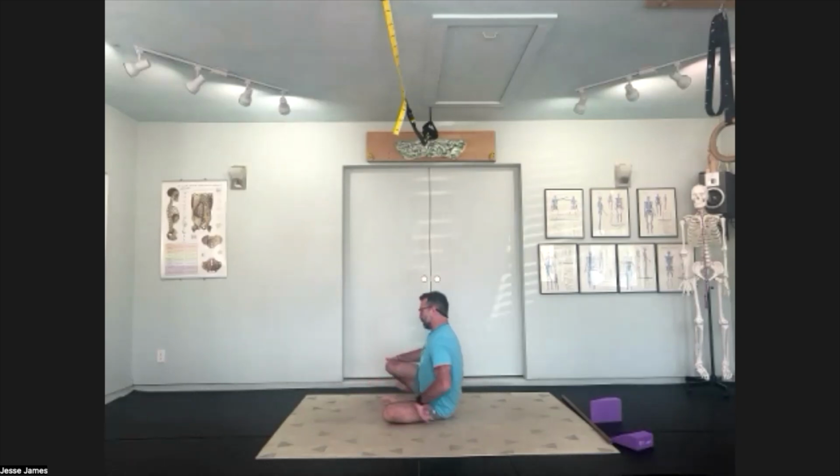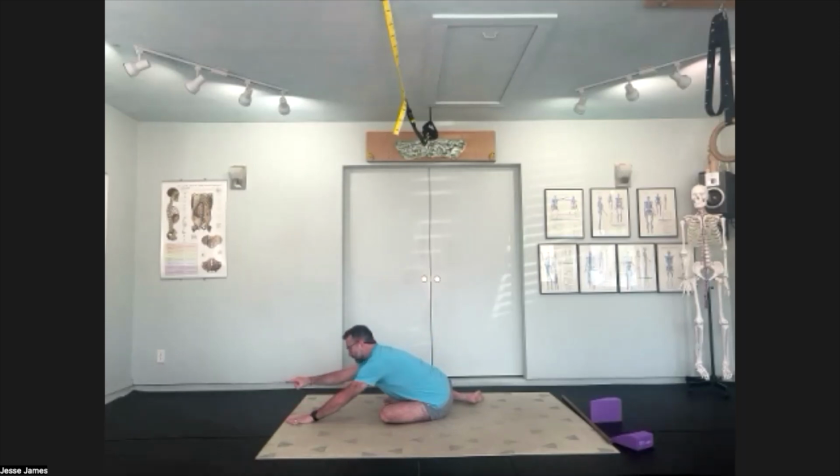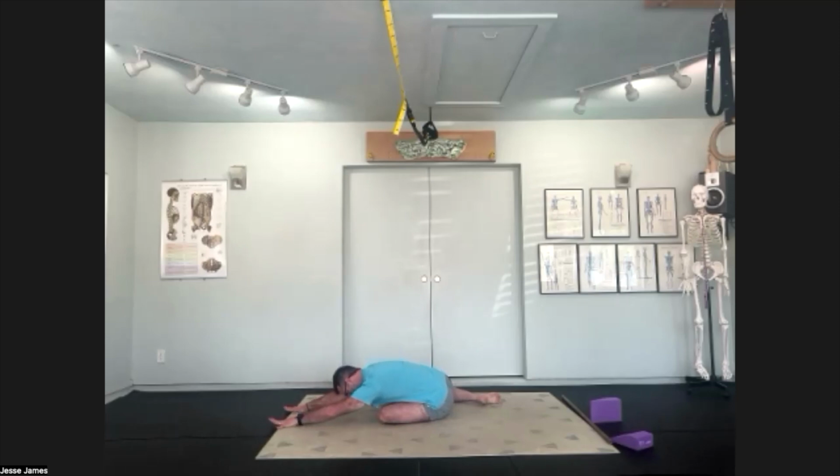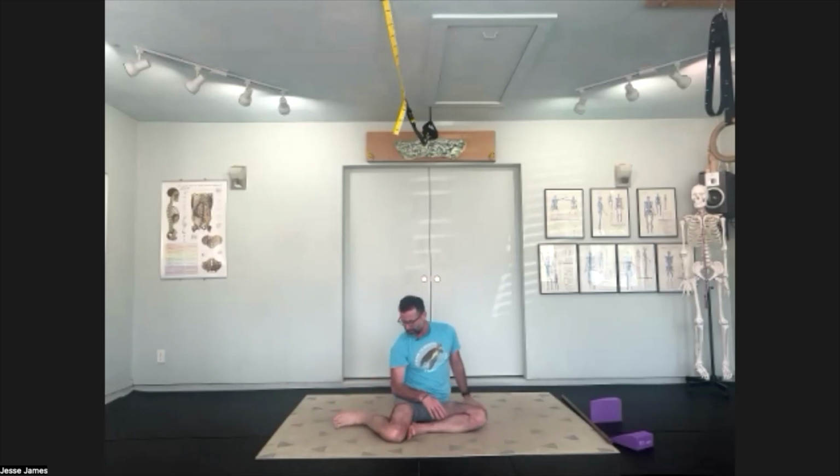And one last little cue on this. As we reach through the fingers, trying to extend forward down the wall, the line of the floor, imagine you're also reaching through your tailbone along the line of the floor behind you. And once we do about 5, we can then switch and do the same thing on the other side.